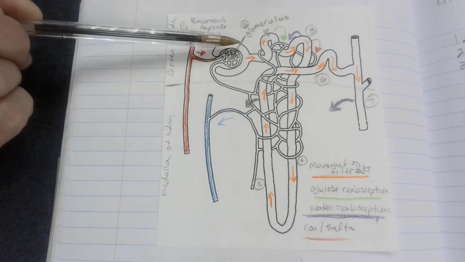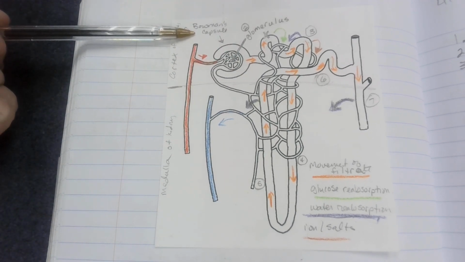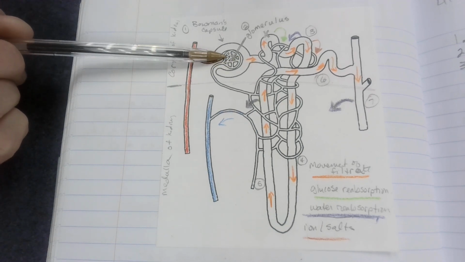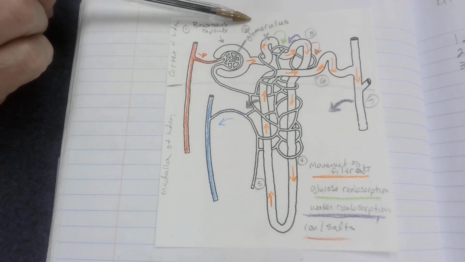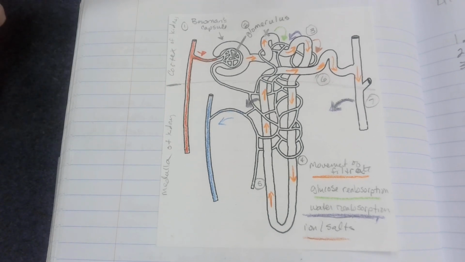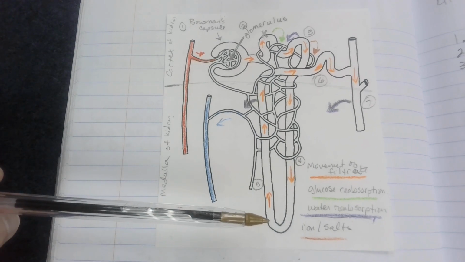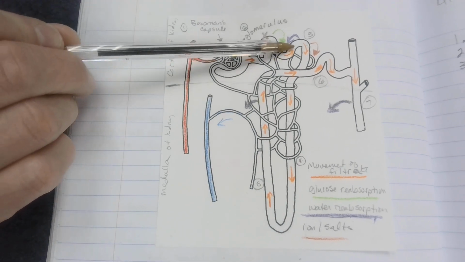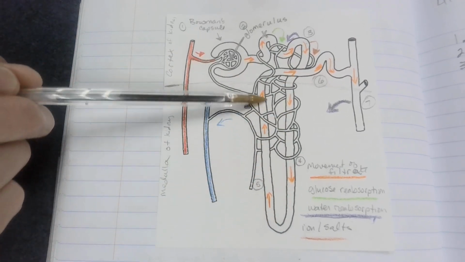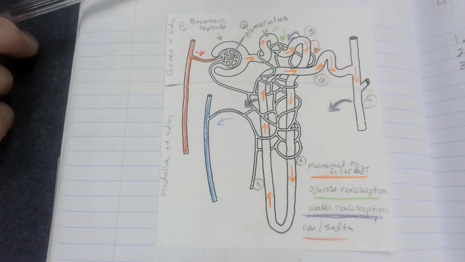All right, this structure right here is called Bowman's capsule. Within Bowman's capsule, this sort of mesh of blood vessels is the glomerulus. I have some different colors here. Orange shows the movement of filtrate. So all of these little orange arrows are showing how filtrate moves through the nephron.